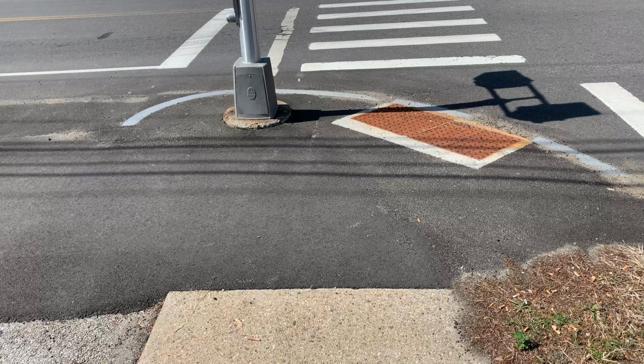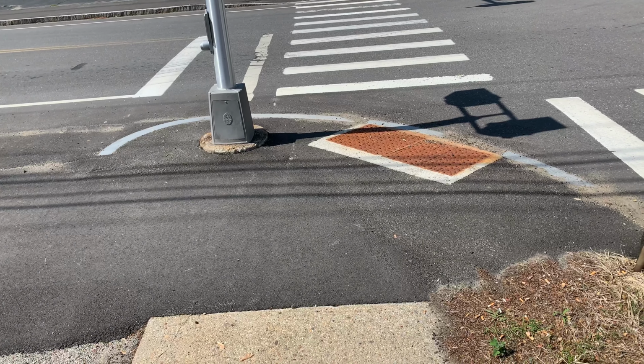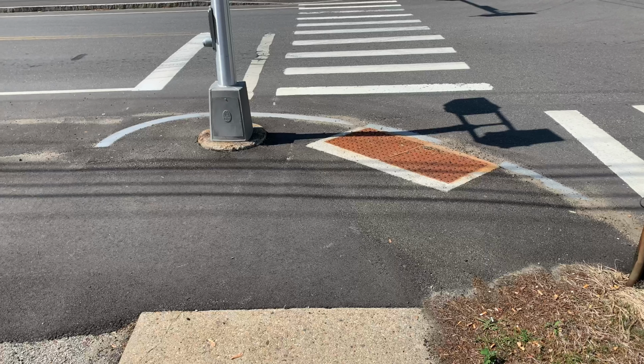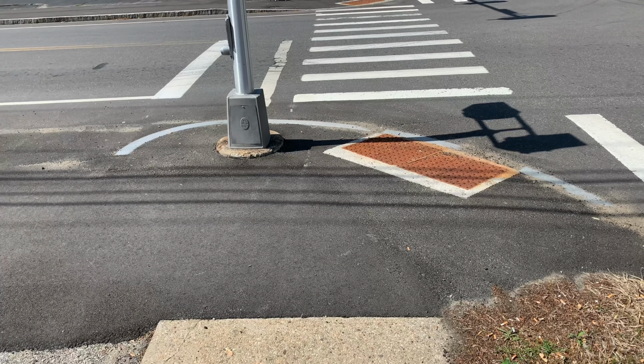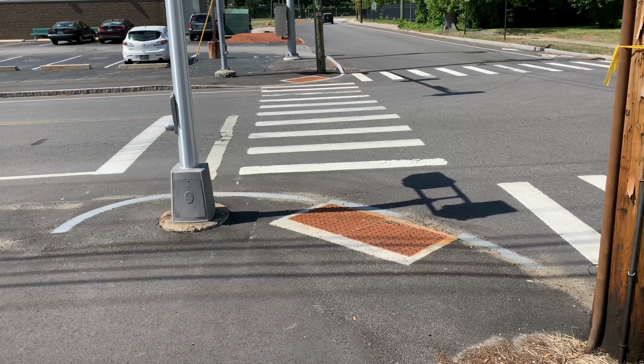But the rectangle doesn't take up the whole corner, so it can be missed and you can bypass that. So relying solely on that, I probably wouldn't recommend at most corners. But along this corner here, there's definitely more traffic than the previous corners, so that can be a good indicator.